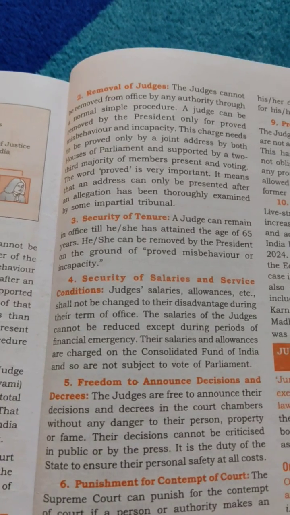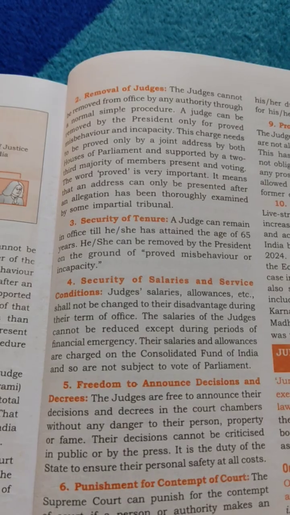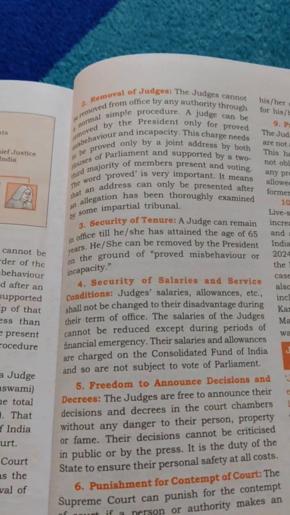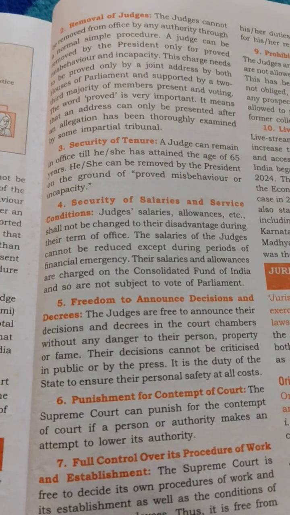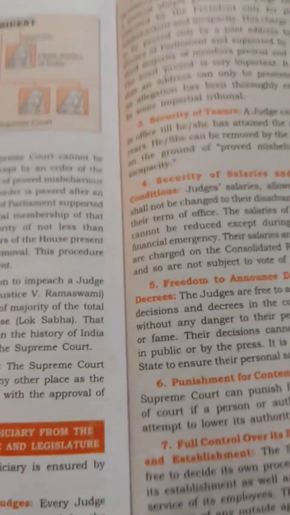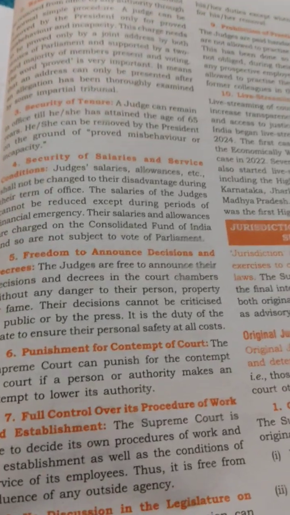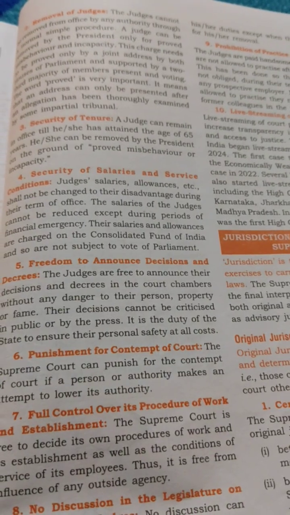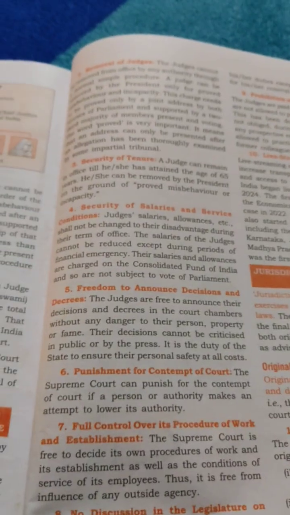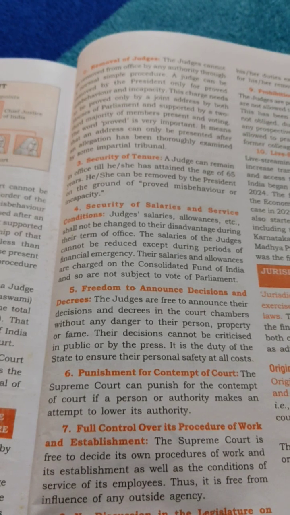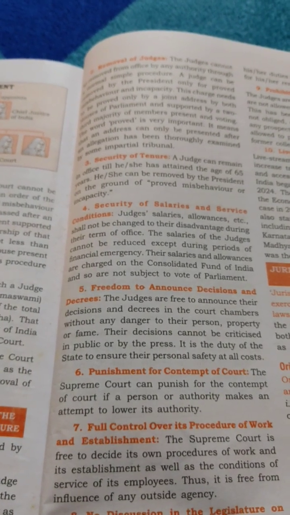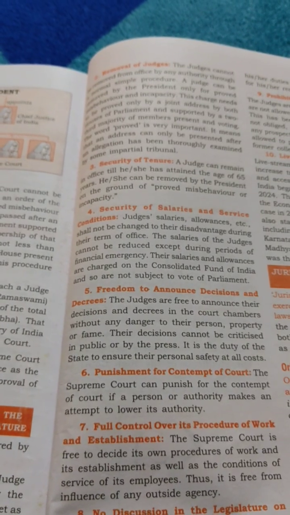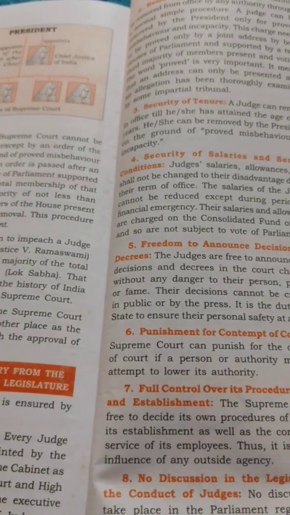Third is security of tenure. A judge of the Supreme Court holds office till he attains the age of 65 years. He cannot be removed before 65 years. Fourth is security of salaries and services. The salaries and the kind of services which are given to the judges of the Supreme Court, like home, security, cars, food. What is the salary that is given to a judge of the Supreme Court? The Chief Justice of India draws a salary of rupees 2,80,000 per month, and other judges draw the salary of rupees 2,50,000. The salary of the judges cannot be reduced except in financial emergency.